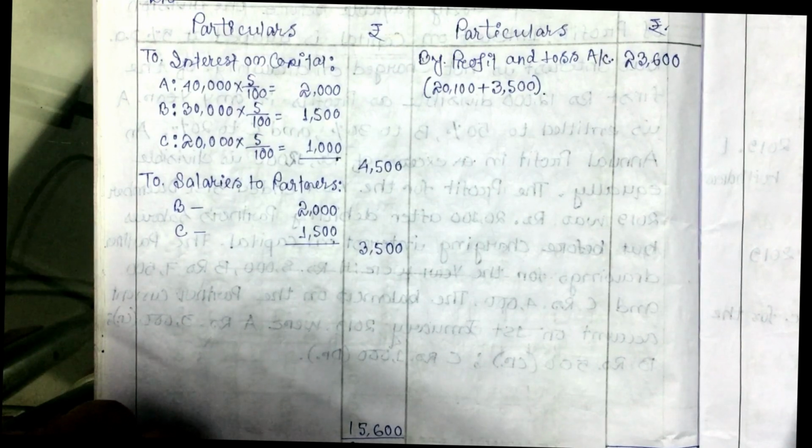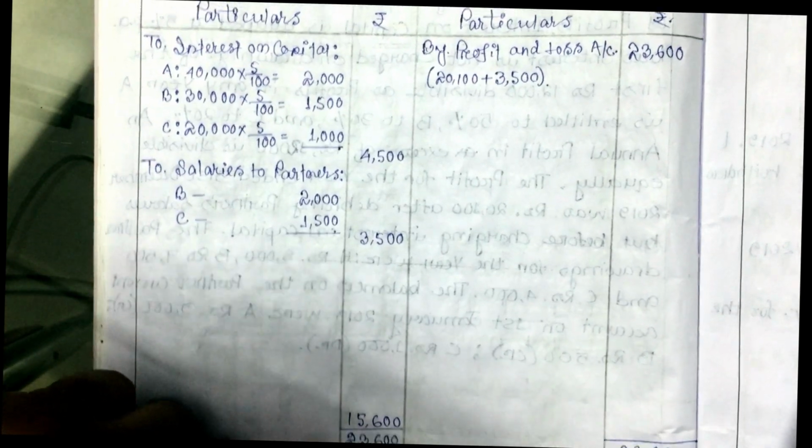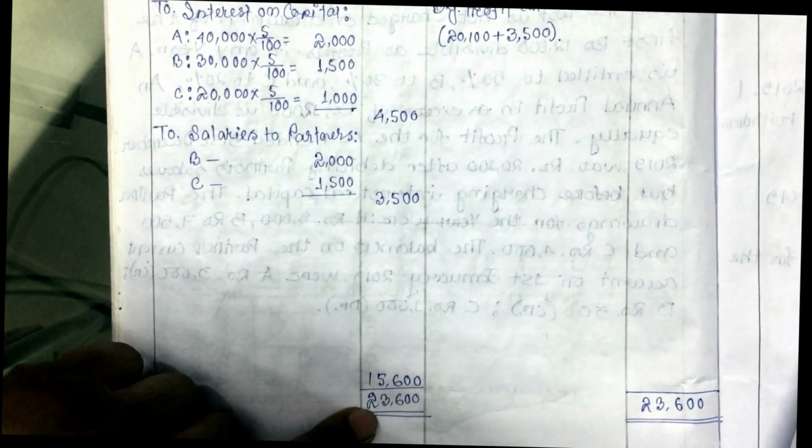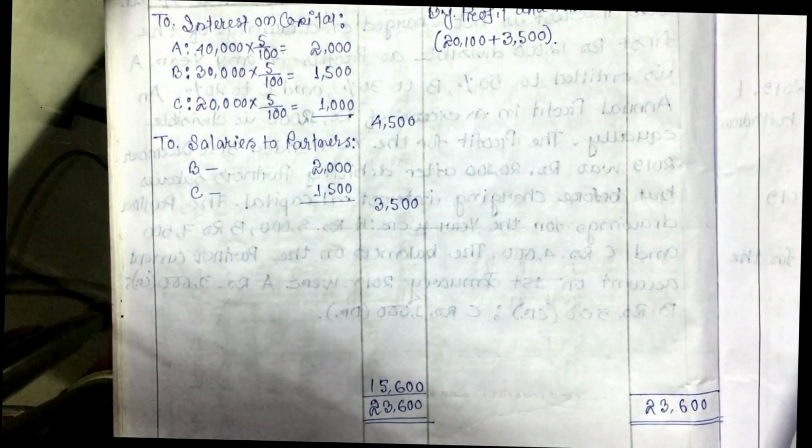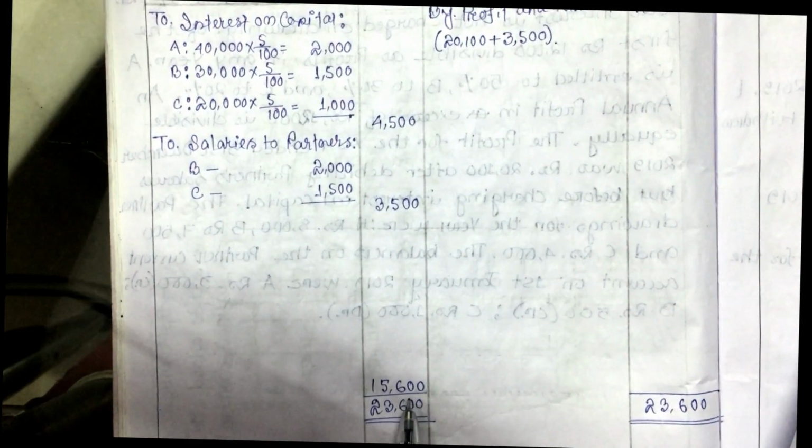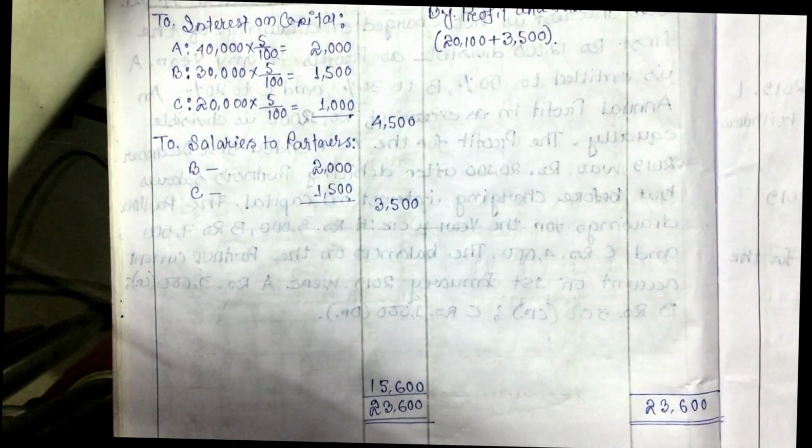If you deduct 8,000 rupees out of this figure, then the remaining will be rupees 15,600. Now you see, out of this 15,600, 12,000 is to be distributed in that proportion. That means 50%, 30% and 20%. Let me show you that calculation separately.